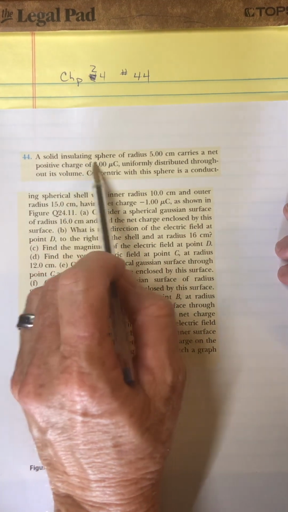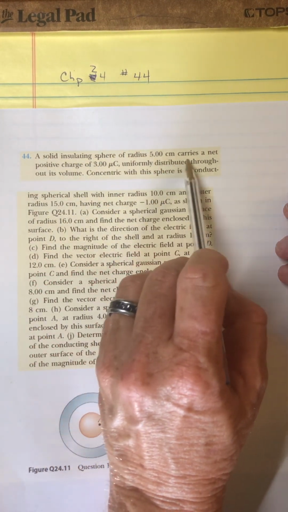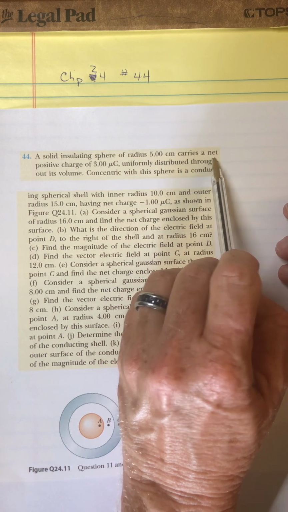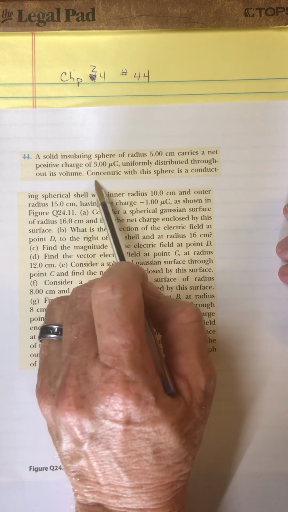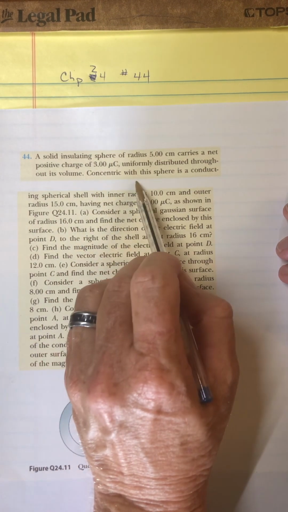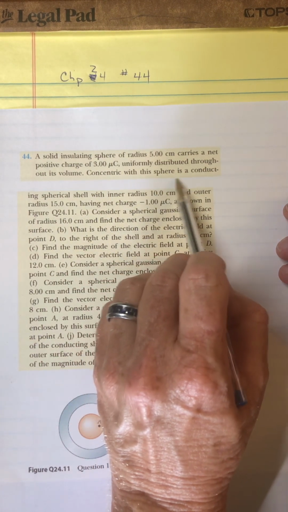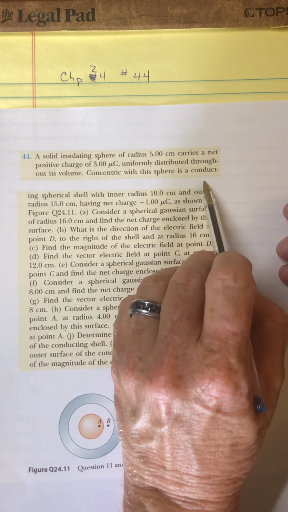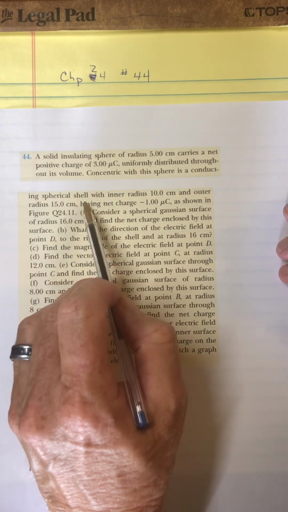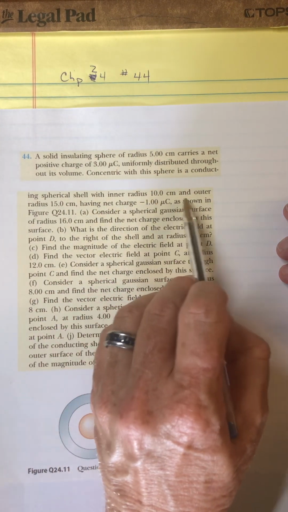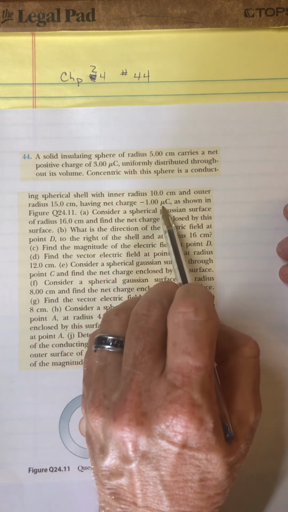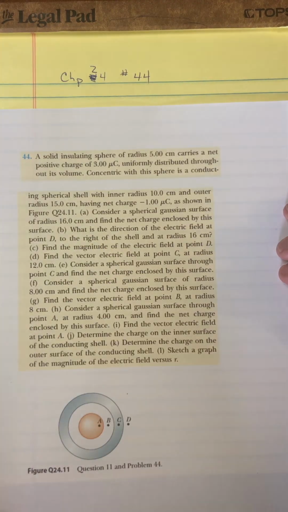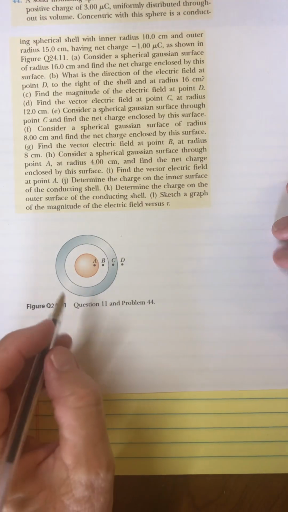It says we have a solid insulating sphere of radius 5 centimeters that carries a net positive charge of 3 microcoulombs, uniformly distributed throughout its volume. Concentric with the sphere is a conducting spherical shell with an inner radius of 10 and outer radius of 15, having a net charge of negative 1 microcoulombs, as shown in the figure. So I printed the figure also here.